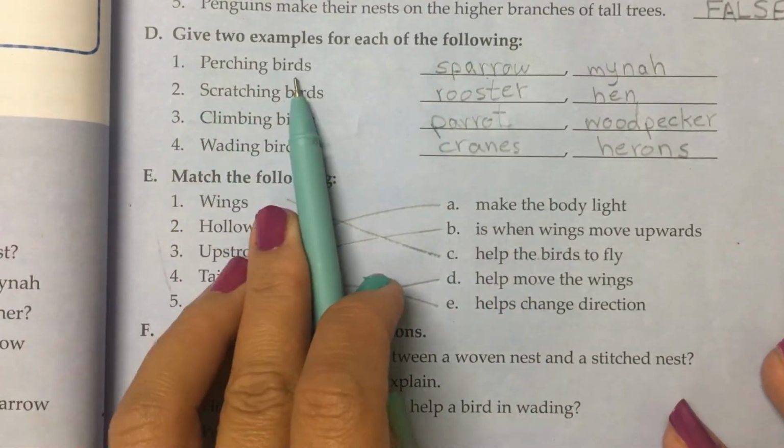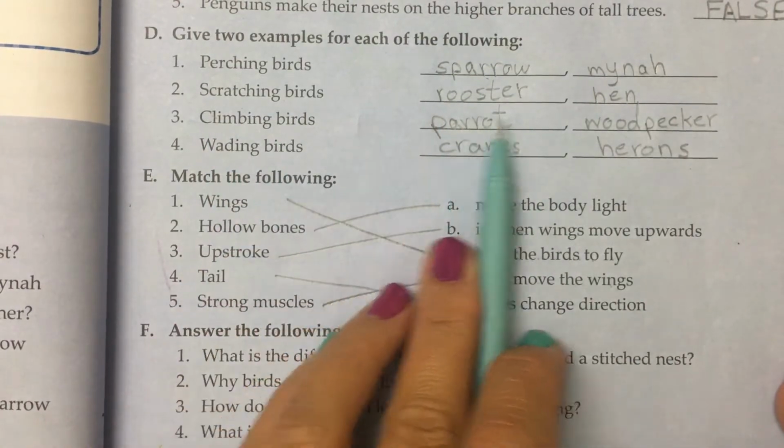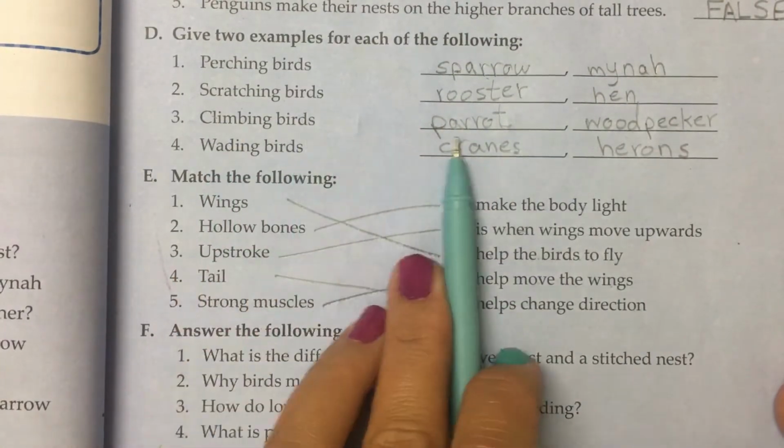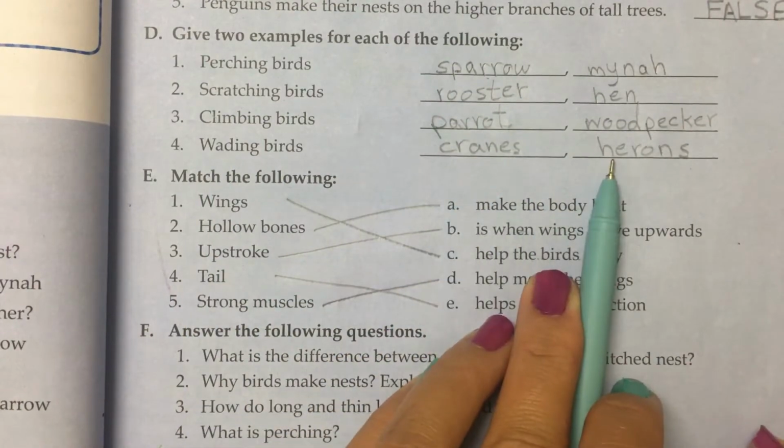Give two examples for each of the following. For perching birds, we can have sparrow and myna. For scratching birds, rooster and hen. For climbing birds, parrot and woodpecker. And for wading birds, cranes and herons.